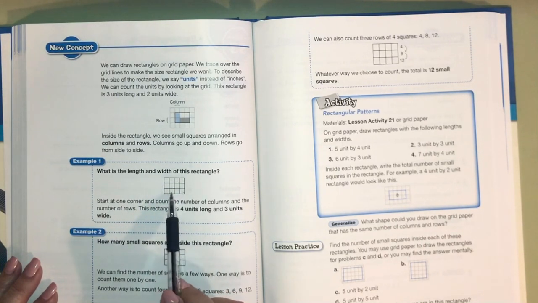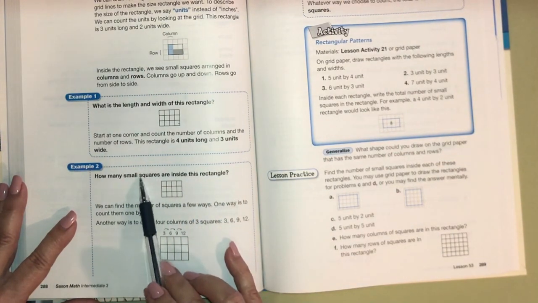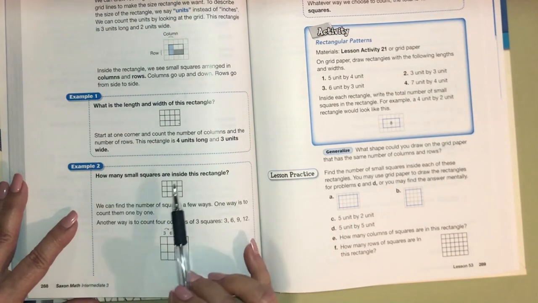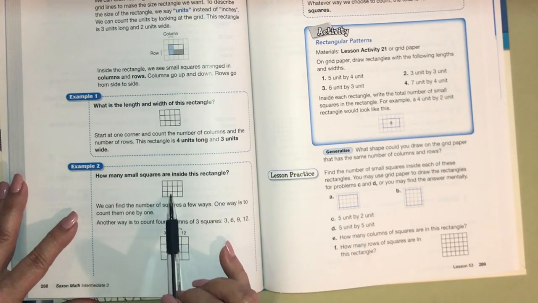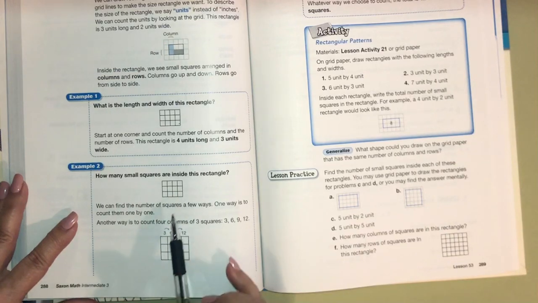1, 2, 3. In example 2, it says how many small squares are inside this rectangle. Remember, what did we say? Instead of calling them small squares, we're going to call them units. So how many units are in here? We want to start by counting how many across. 1, 2, 3, 4. And how many across this way? 1, 2, 3. So we can find the number of squares in a few different ways.